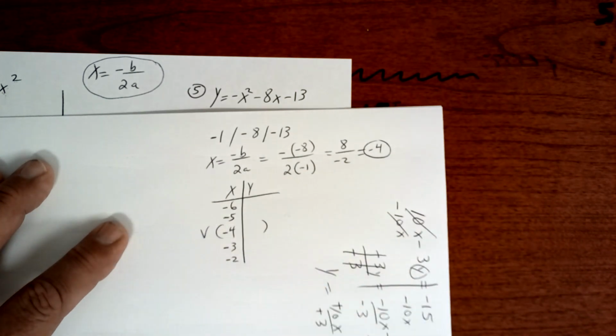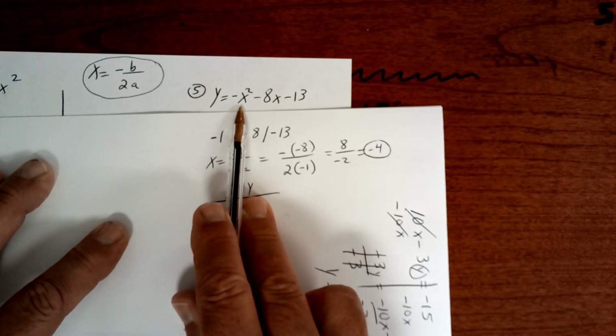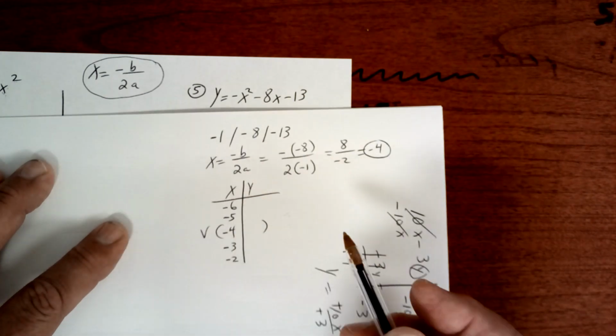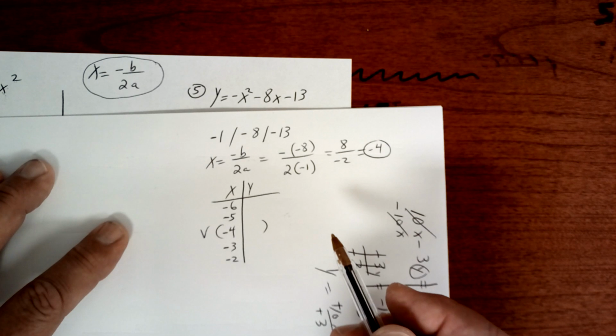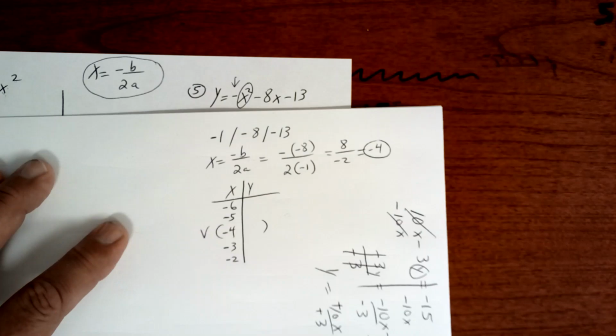And then you got to plug each one of these in here and graph it. Now you might say, well, how do you do that? That's a good question. Well, you got to square it first and then put the negative on there. So that's kind of tricky. All right? So let's just try one.